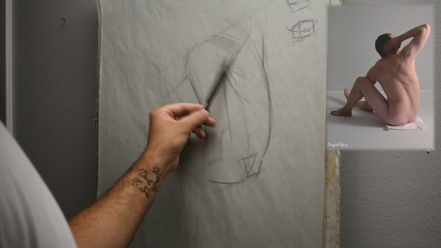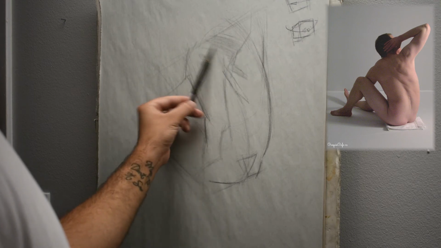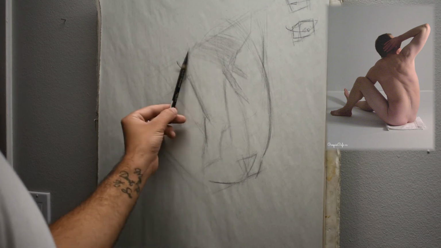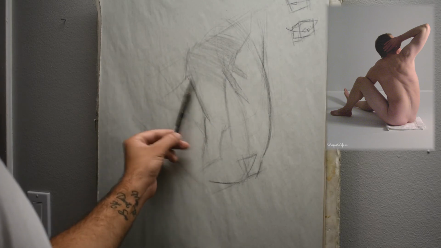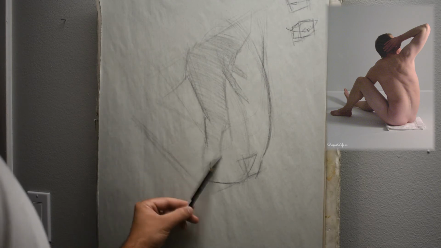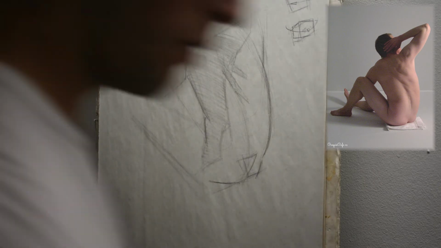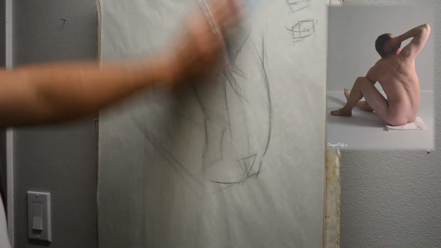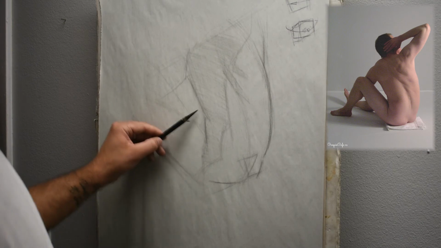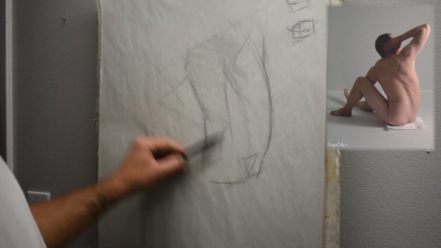I'm going to just preemptively already mask this shadow in. Okay.